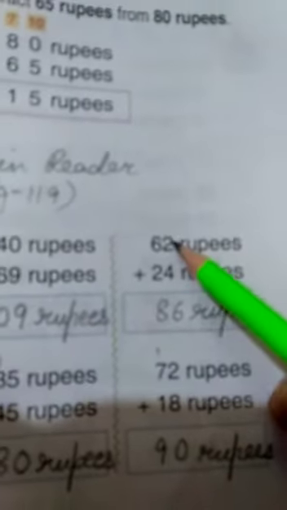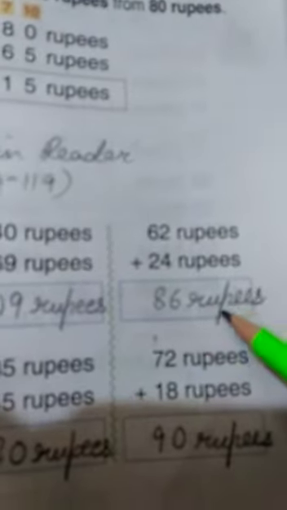62 rupees plus 24 rupees. Okay. 2 and 4 will give you 6 and 6 and 2 will give you 8. So 62 plus 24 will give you 86 rupees. Write rupees down here. 75 paise plus 40 paise. 5 plus 0 will give you 5 and 7 and 4 will give you 11. Okay, write paise down here. 75 paise plus 40 paise will give you 115 paise.